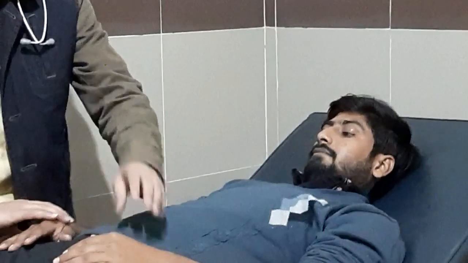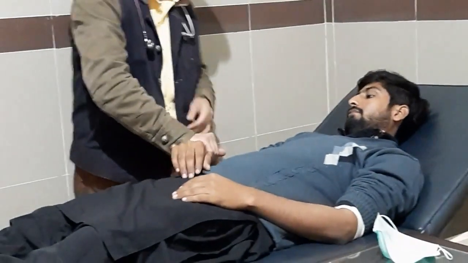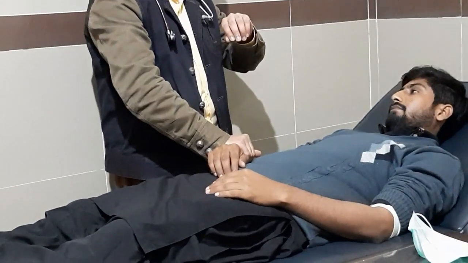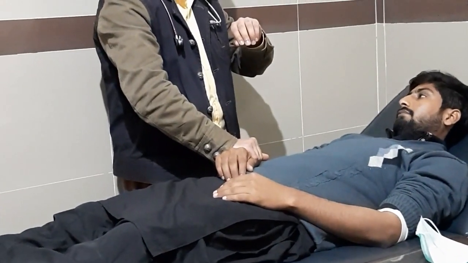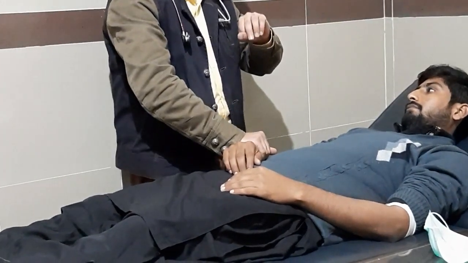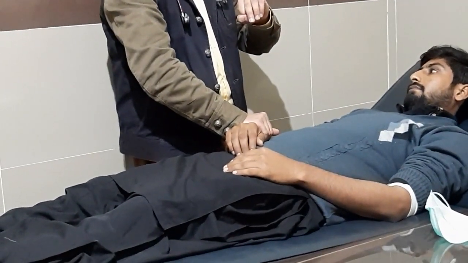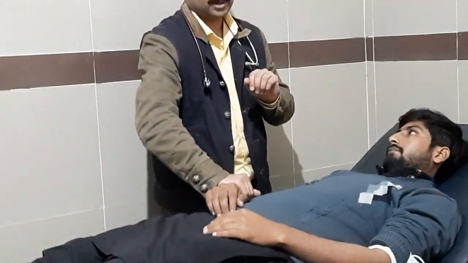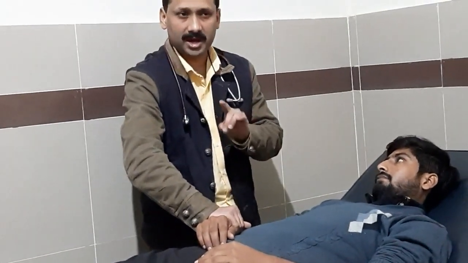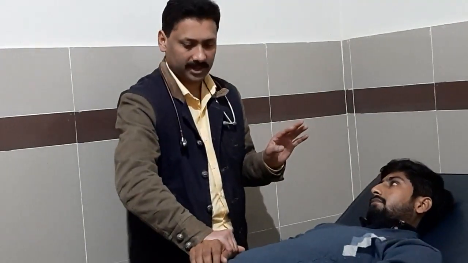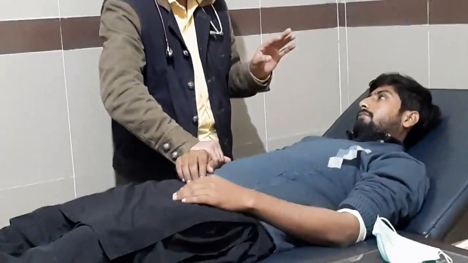Fine. So next I'll be examining the pulse. I'm having a watch and I'll be counting the pulse rate for 15 seconds if it's normal, and for 30 seconds if it is irregular. As this is not a complete examination of the pulse, I'll just be focusing on rate and rhythm. Apart from it, I will not be doing any more examination. So here I examine the pulse.